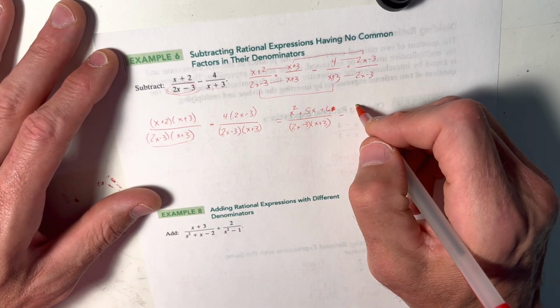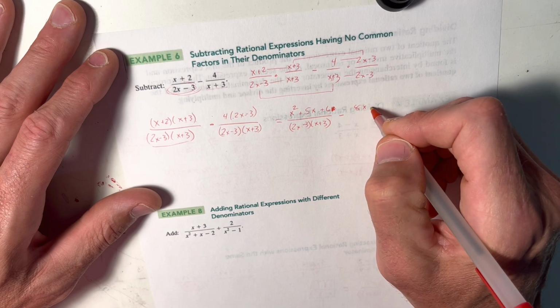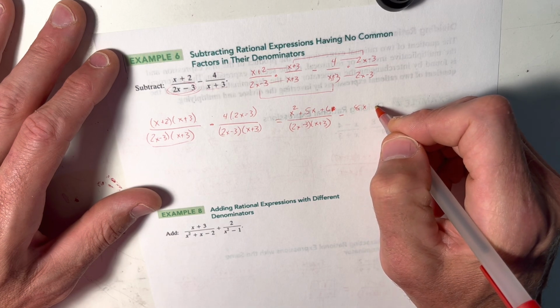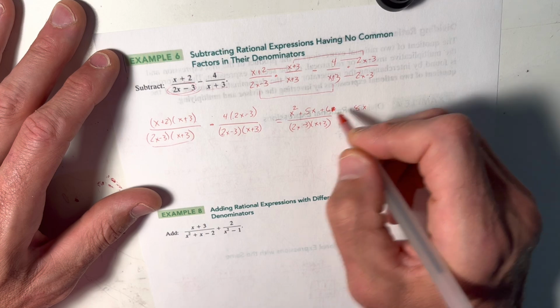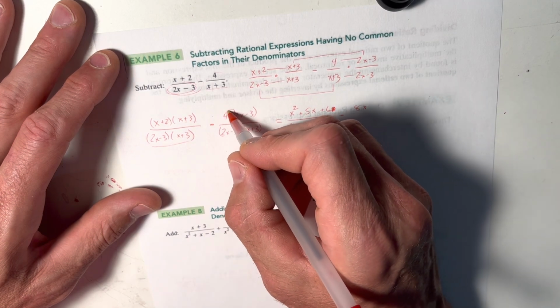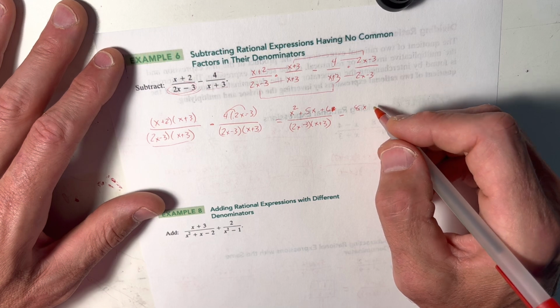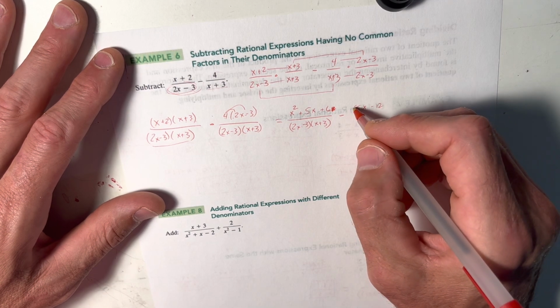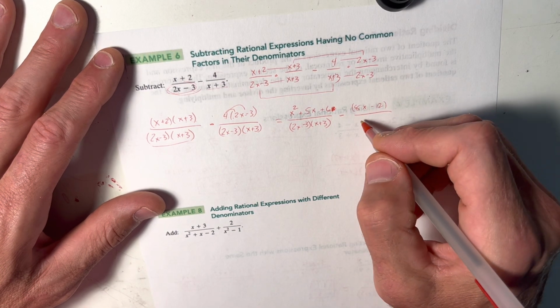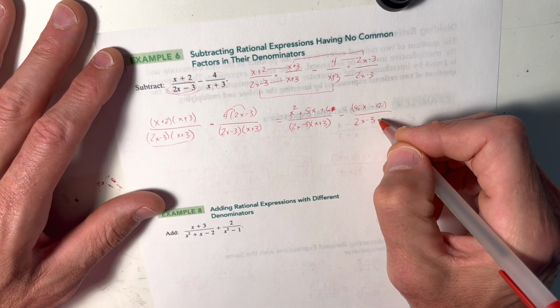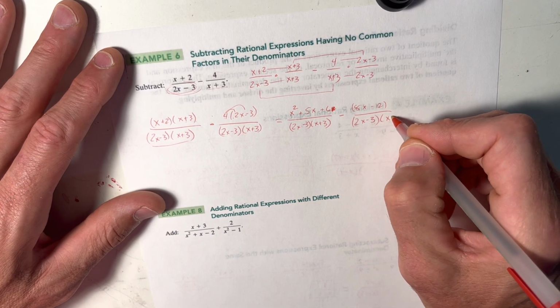I've got minus 8x, and then, so this is a 4. I'm multiplying this into here and there. So it's going to be minus 8x minus 12. Lost track of my sign there. Divided by 2x minus 3 times x plus 3.